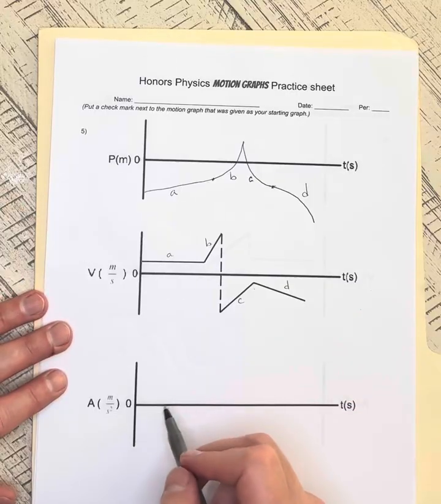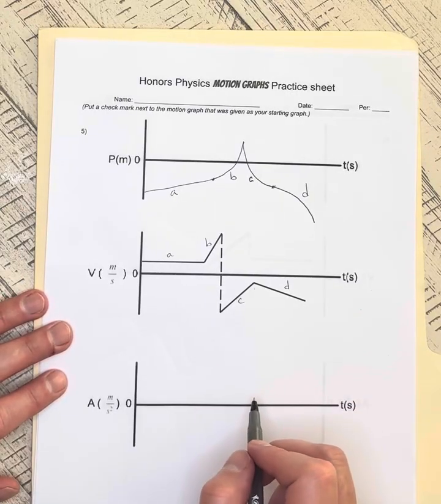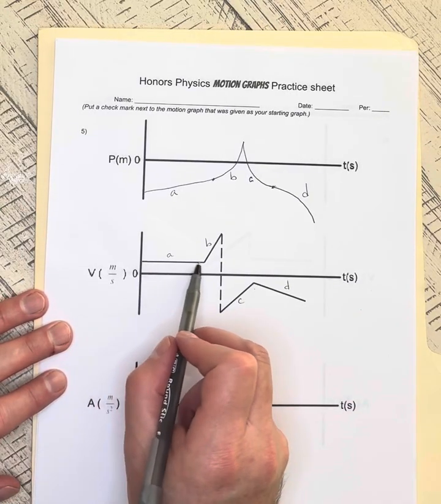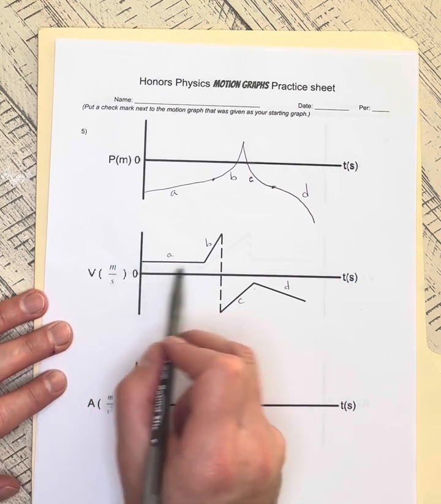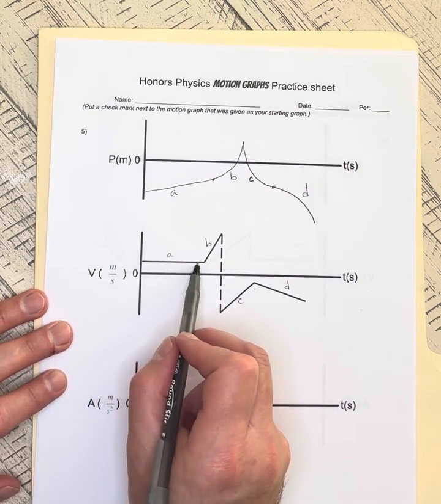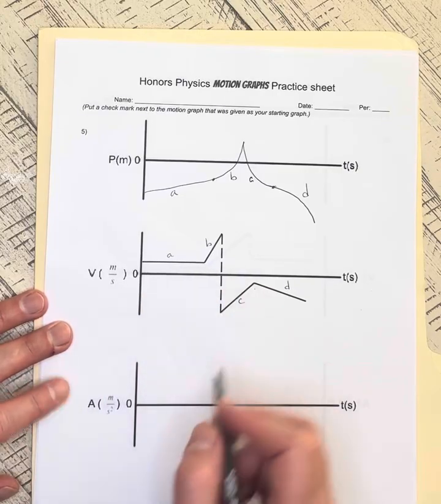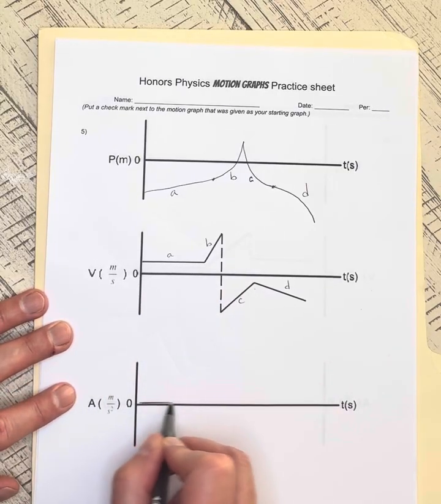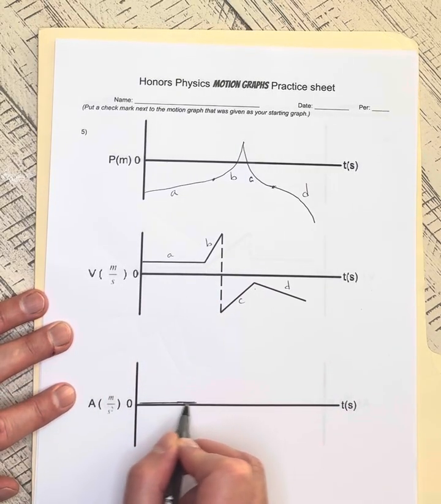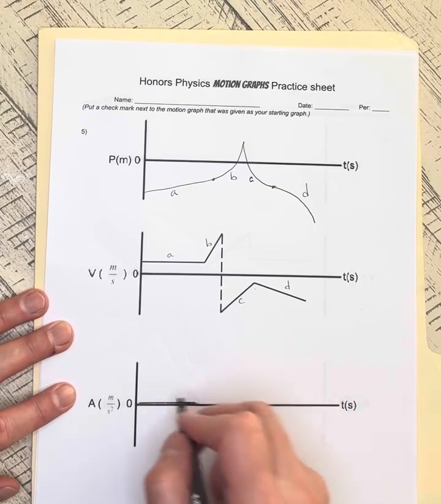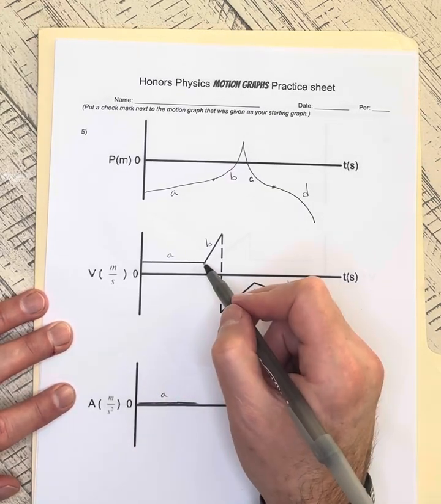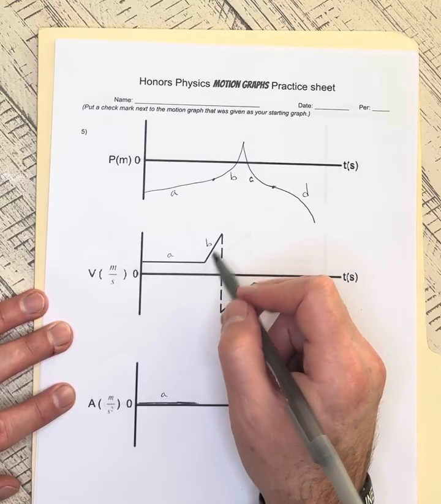Now the acceleration. Acceleration is rate of change of velocity. So any horizontal segment on your velocity graph, if you think about slope, rise over run, if we picked any 2 points on segment A, there is no rise because it's perfectly horizontal. Your velocity is not changing. So that acceleration is zero. So just darken in the t-axis there. Acceleration is zero.